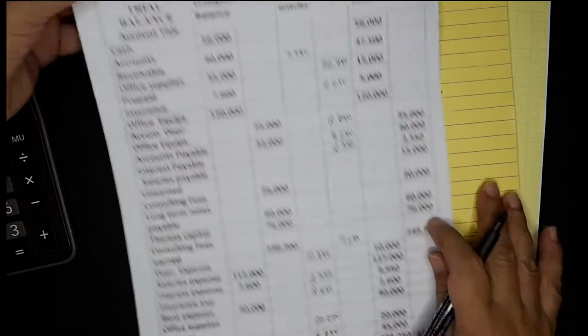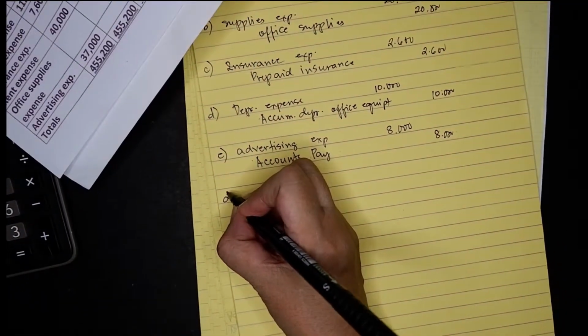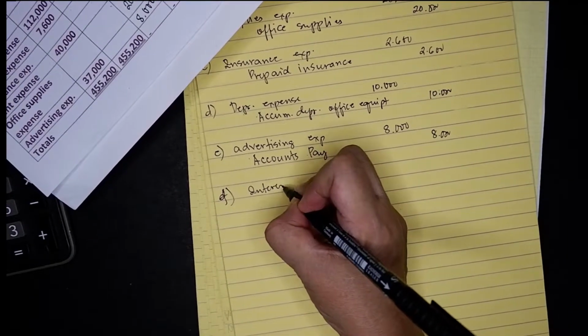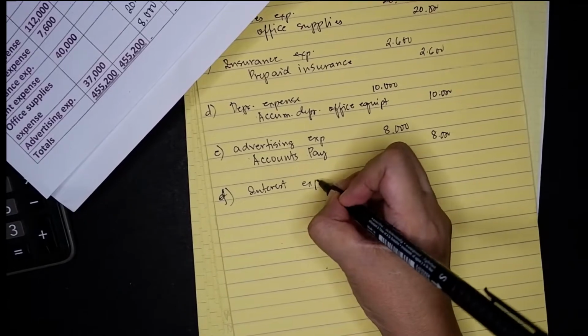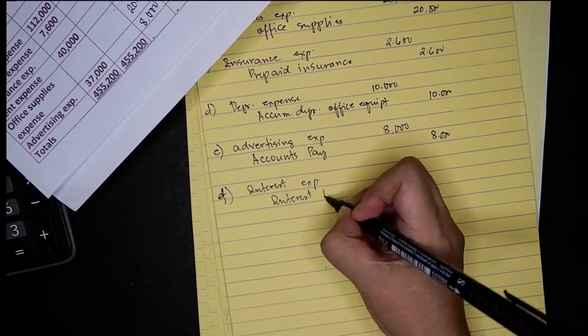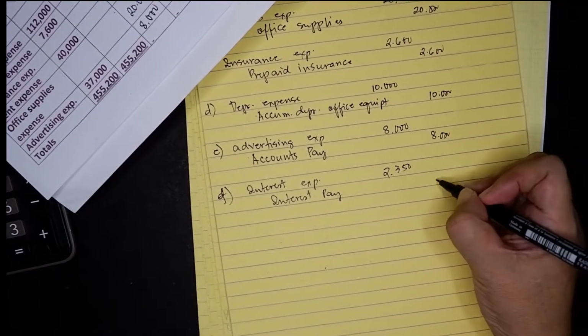So we have letter F: debit interest expense and credit interest payable of 2,350.